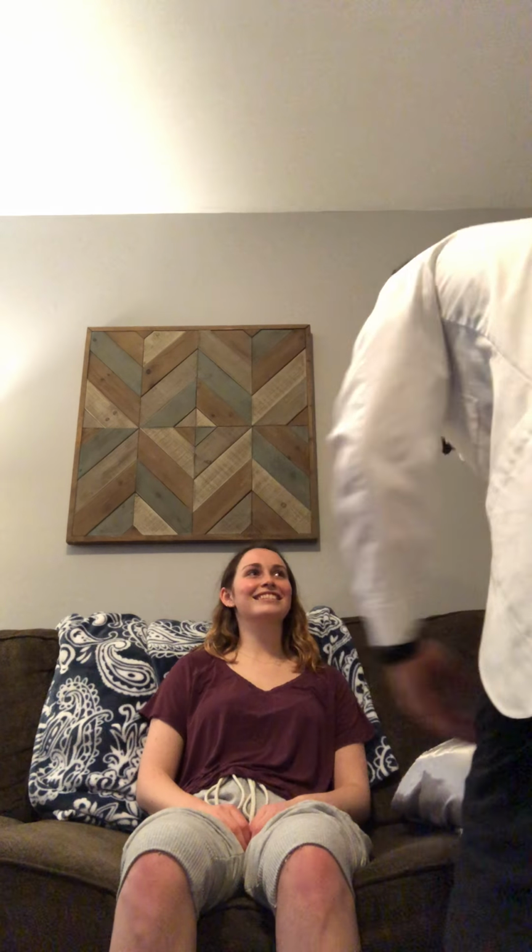All right. And I'm going to palpate, doing the temperature and then texture. Okay. Then temperature and texture. All right. Now I'm going to check the popliteal pulses on both sides.